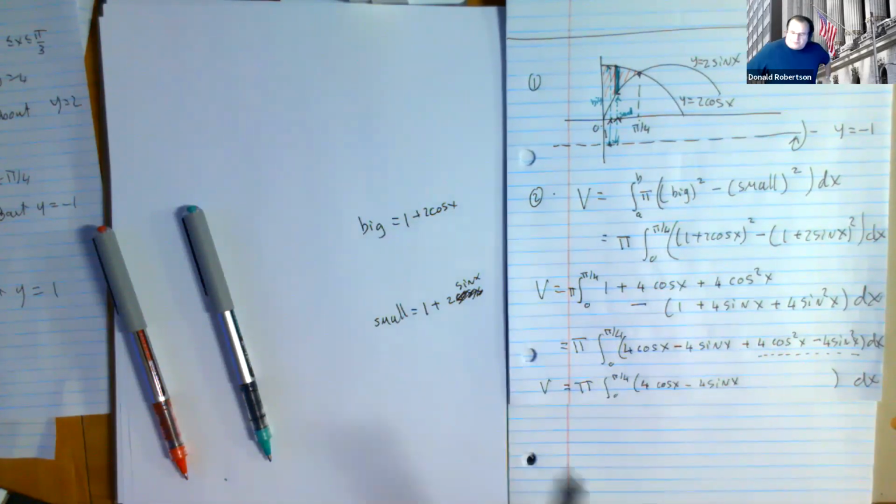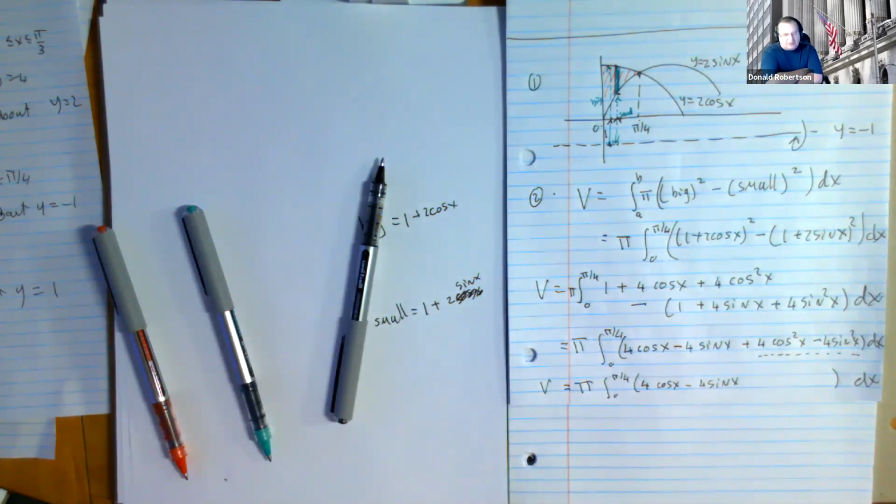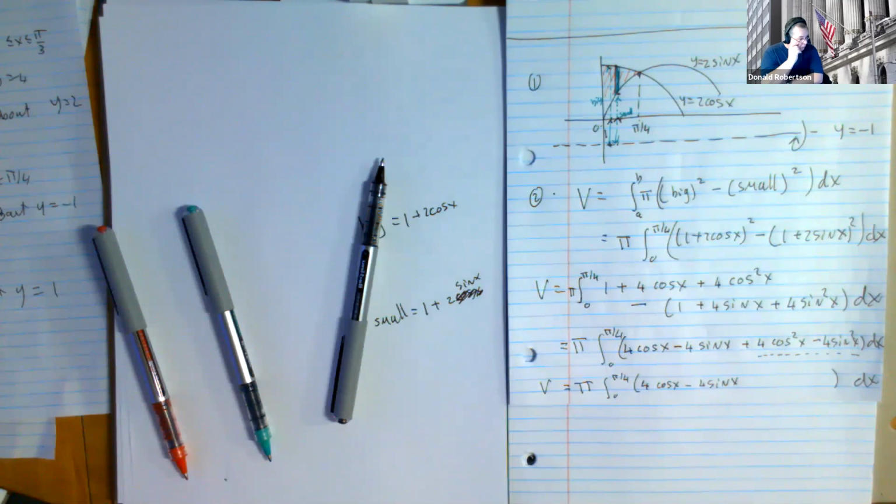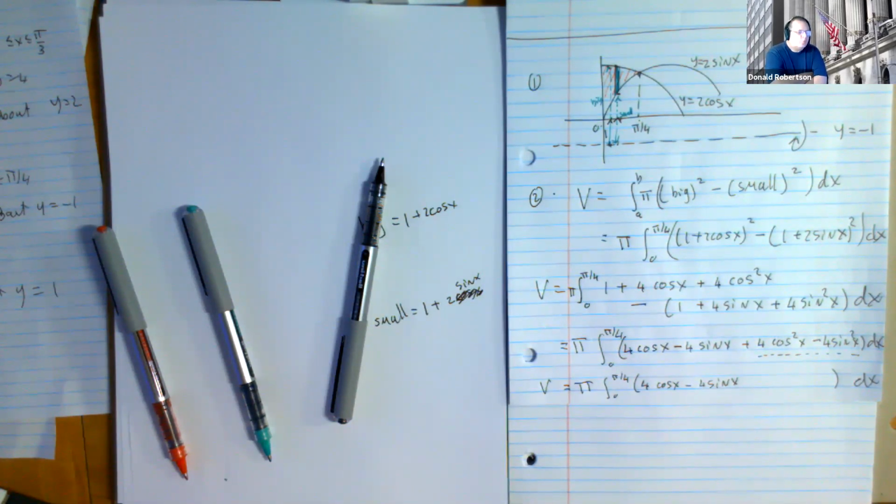Well, we fought our way through, but we still have one last issue. I need to be able to find antiderivatives of 4 cos squared take away 4 sine squared. Wouldn't it be much nicer if it had been 4 cos squared plus 4 sine squared? Because then I can just turn them into 4 and that wouldn't have been a big issue.